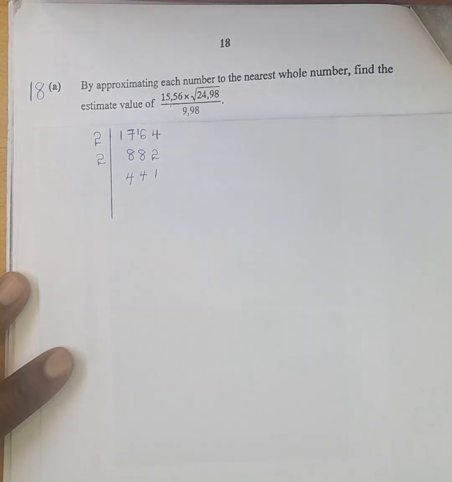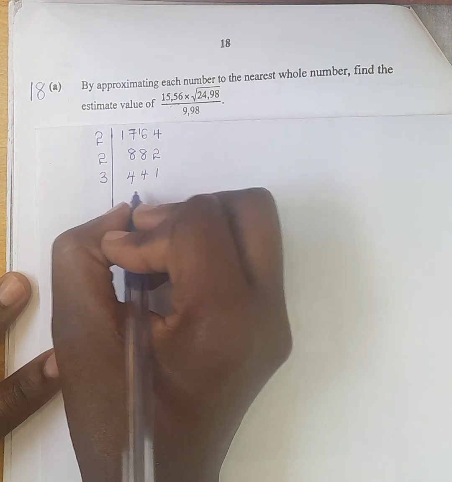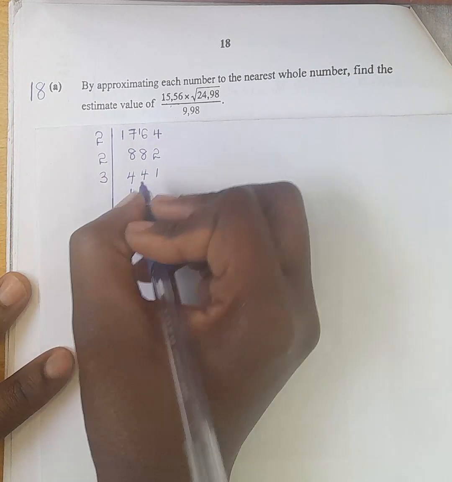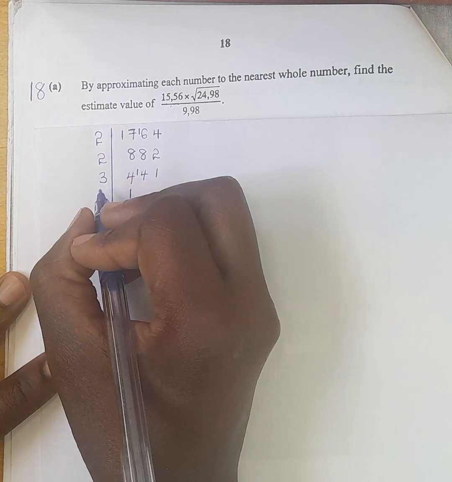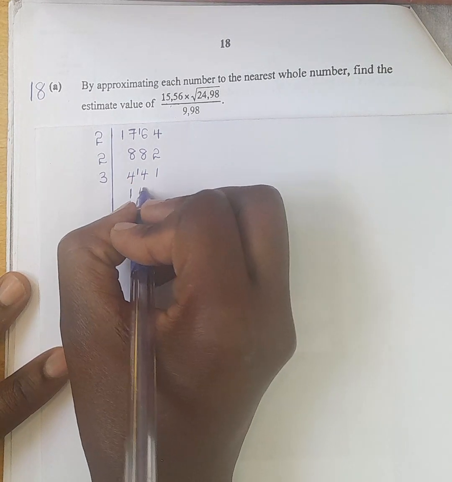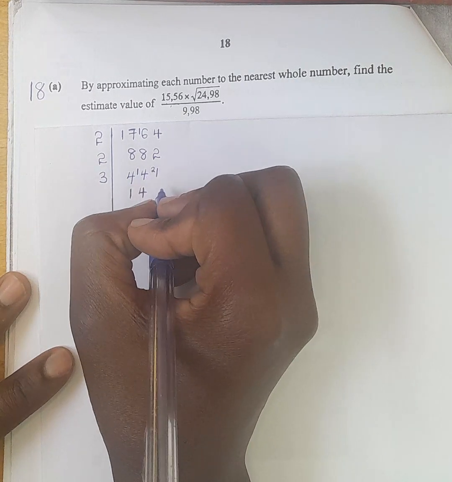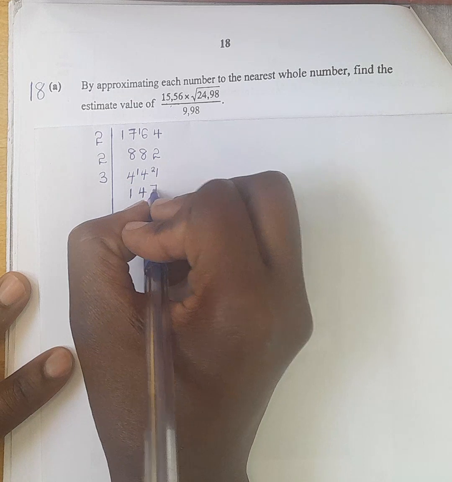And then the least prime number that divides into 441 is 3. So we say 3 into 4, we get 1, remainder 1. 3 into 14, we get 4, remainder 2. 3 into 21, we get 7.